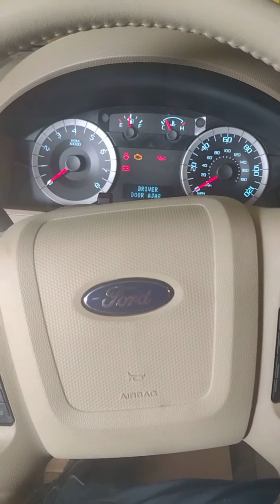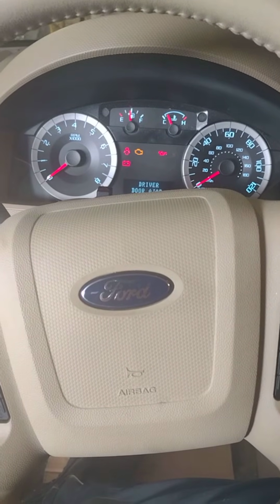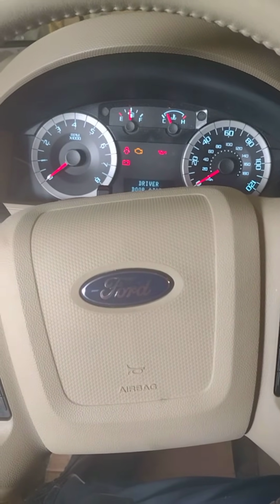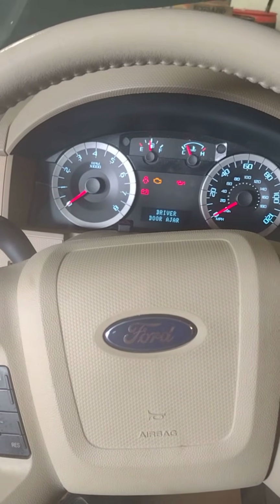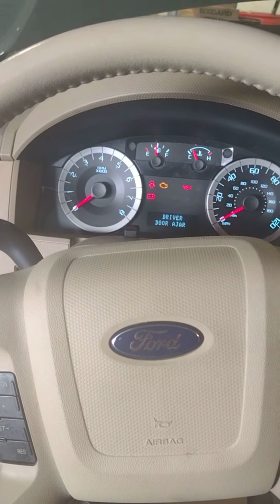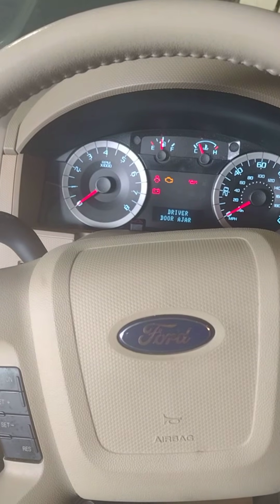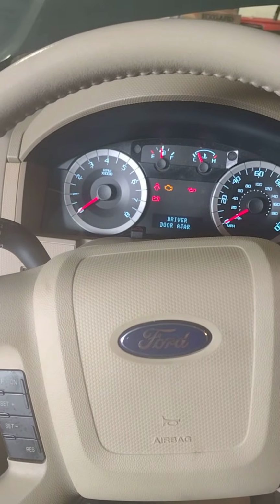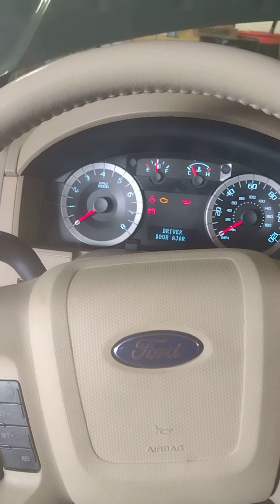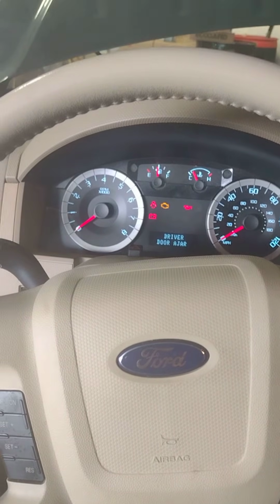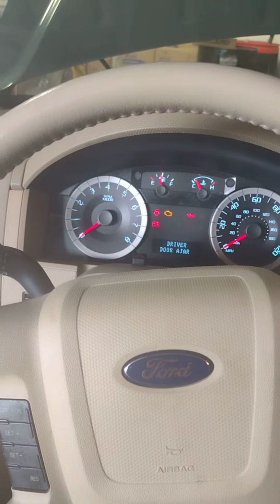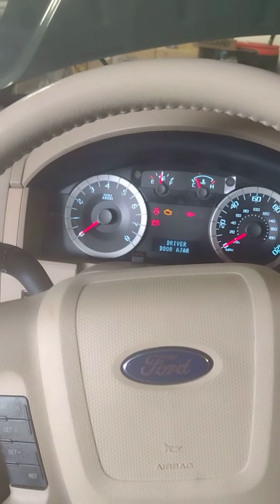Today we have a 2010 or 11 Ford Escape V6. Customer came in for a check engine light, and he gave me some info. He said the other mechanic told him the check engine light is for the mass airflow sensor or the air temperature sensor.